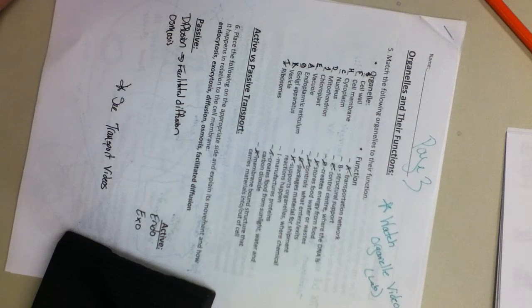J. Is that a J? Yes. J is a chloroplast. It is the site of photosynthesis, and it is the place where cells are going to create food from sunlight, water, and carbon dioxide. So that's photosynthesis. E is a vacuole. A vacuole is found mostly in plant cells and stores food, water, or waste. It's a large central vacuole.